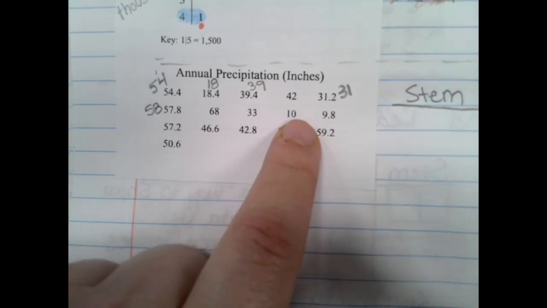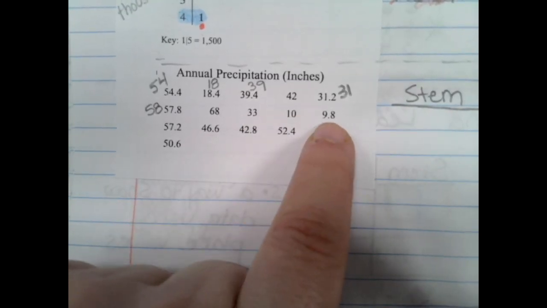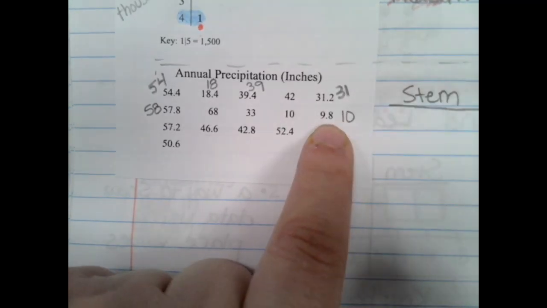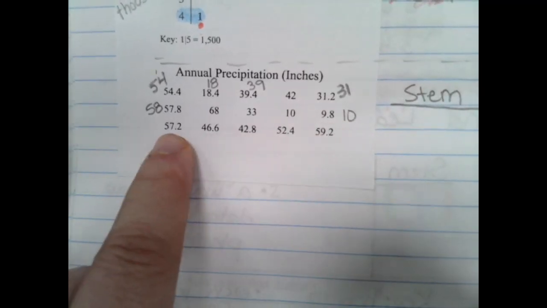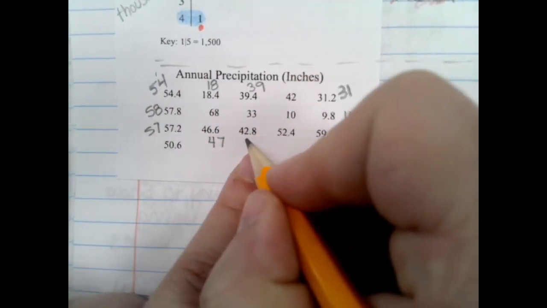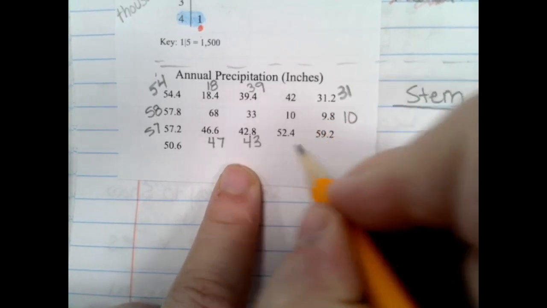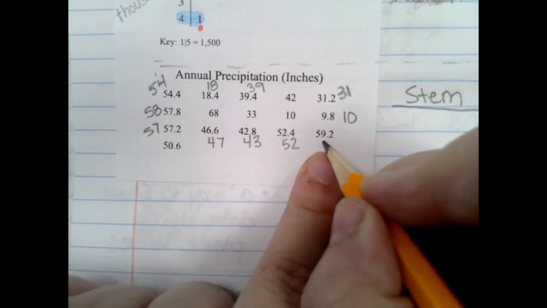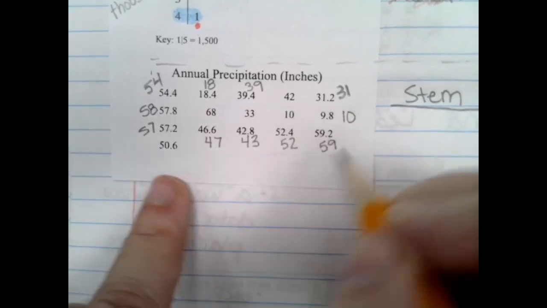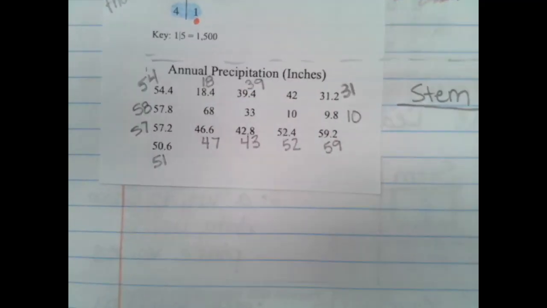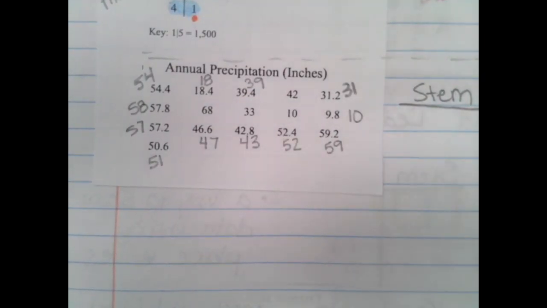68, 33, 10, those are all good. We're at 9.8. We'd round up to 10. 57.2. 57, good. 46.6. 42.8. 52.4. Good. 59.2. 59 and 50.6. 51, good. I was going to go with 50, so I'm glad you said that. My brain stopped working there.